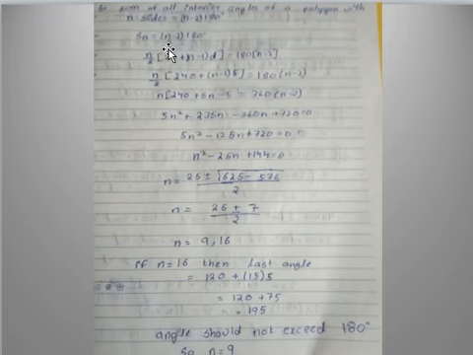Now if I'm going to multiply n with this whole bracket and 360 with this whole bracket and take them all to the left hand side, I'm going to get a quadratic equation, and the quadratic equation will be 5n square plus 235n minus 360n plus 720 equals to 0. And further simplifying that, I'm going to get 5n square minus 125n plus 720 equals to 0.